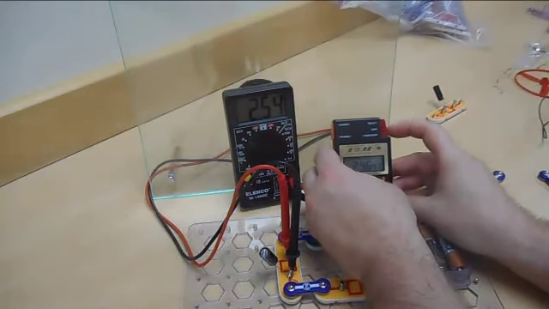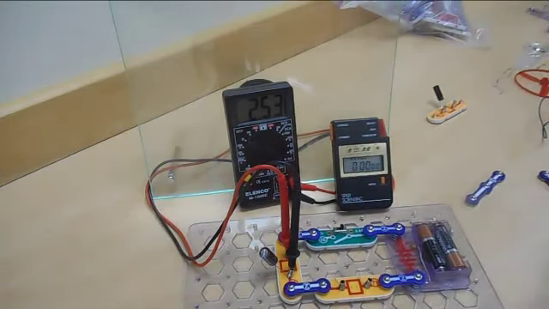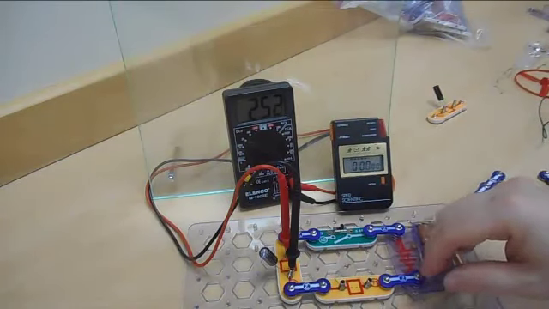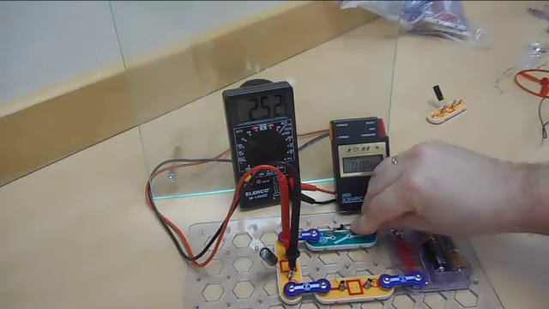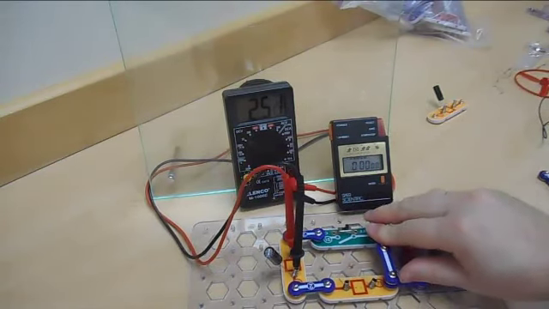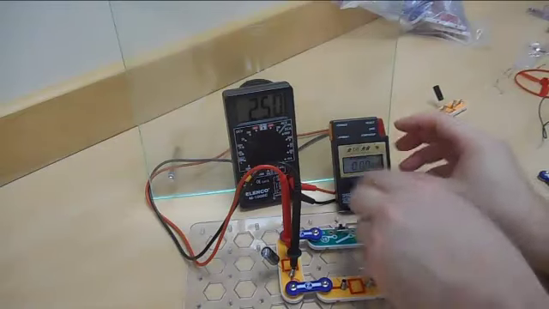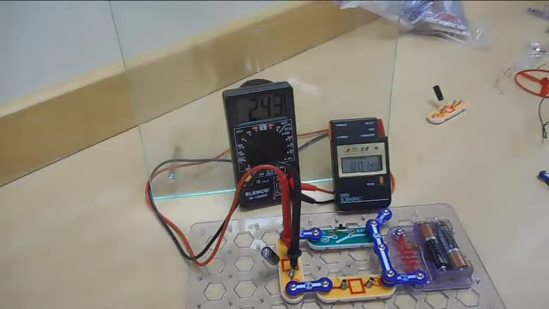Oh, what did I do? There we go. All right. Okay. Disconnect the battery, close circuit again for discharging, and turn the switch on and start the timer. Again, it's never crucial that the two start at the same time, because you're not measuring the 0 point.